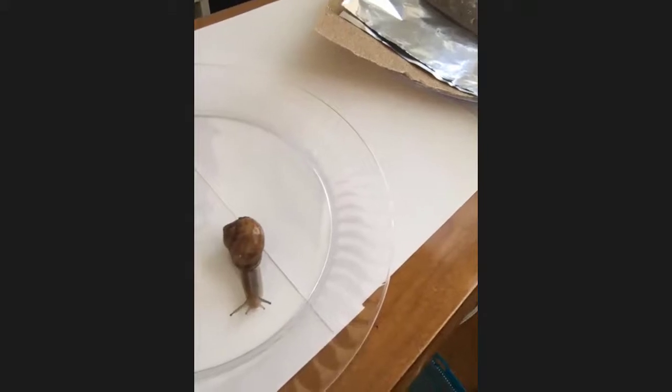Thank you. And another request to see the bottom of the snail's foot. So if we could hold that clear plate up, that would be awesome. Yeah, there we go. Great. Awesome. That's a great view. Yeah. And what are some descriptive words that are coming up for us as we're observing? Feel free to share those in the chat box as well.